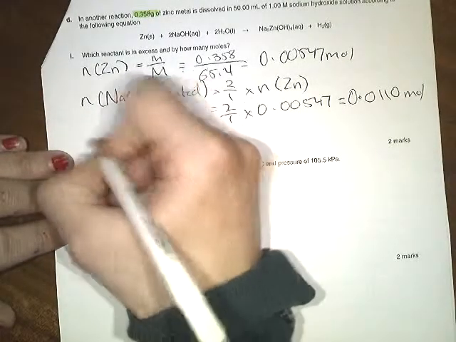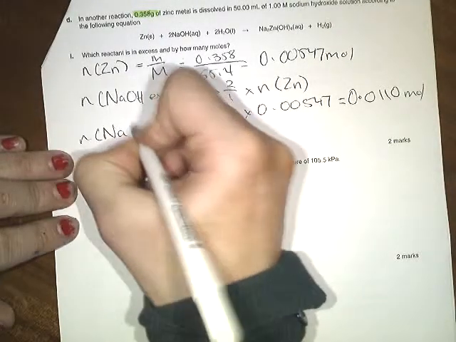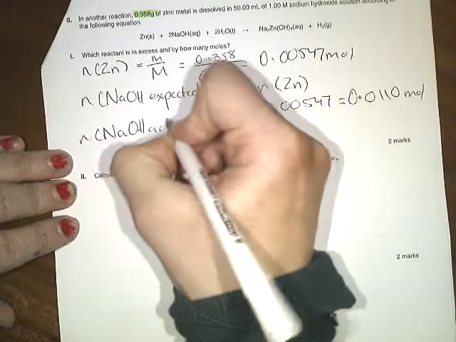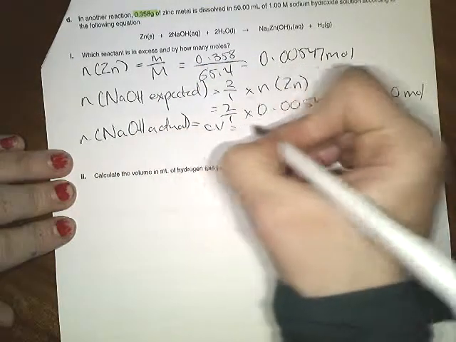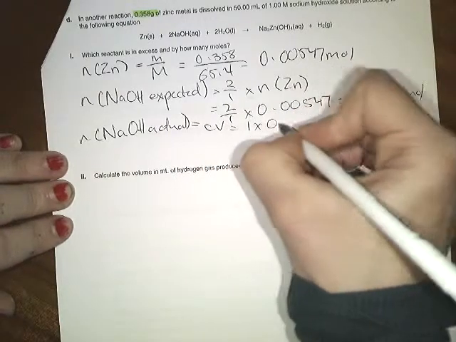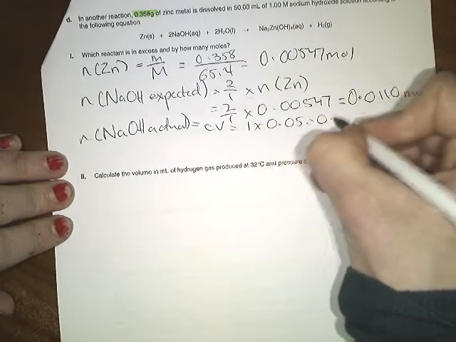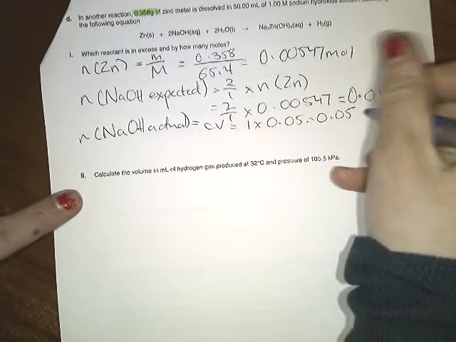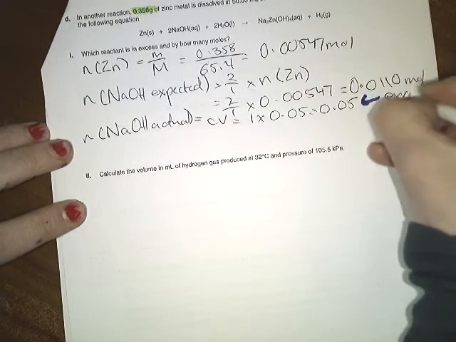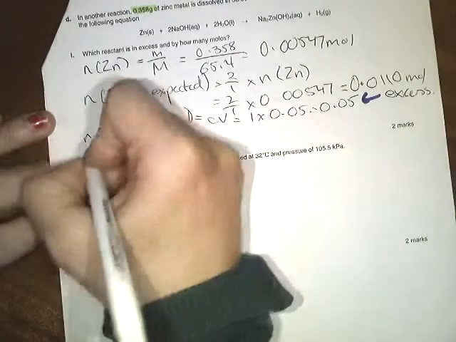Then we work out the moles of NaOH actual, and it equals CV equals 1 times 0.05 equals 0.05. So we've actually put in a lot more than what we expect, so that means NaOH has to be in excess. How much will be left over?